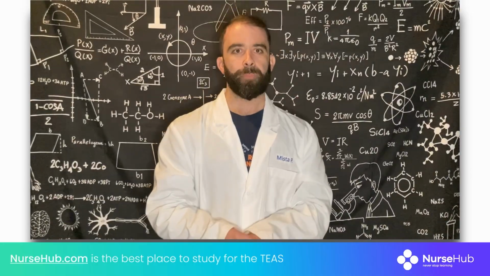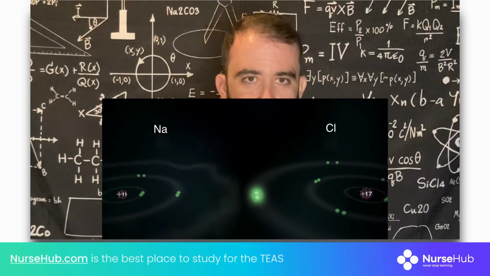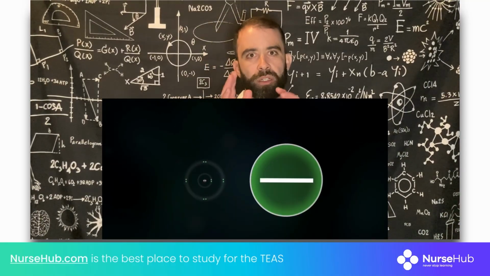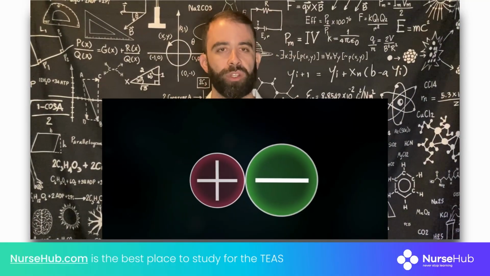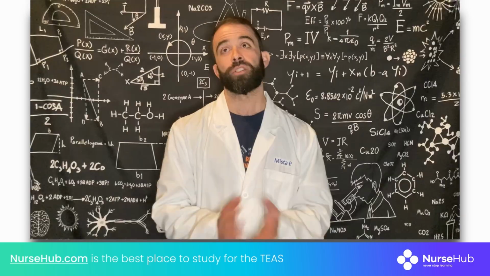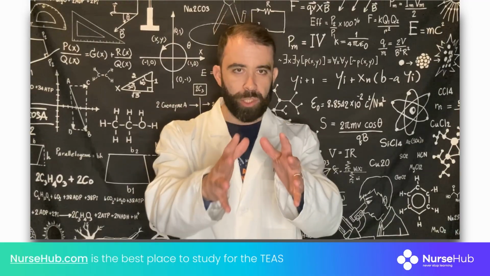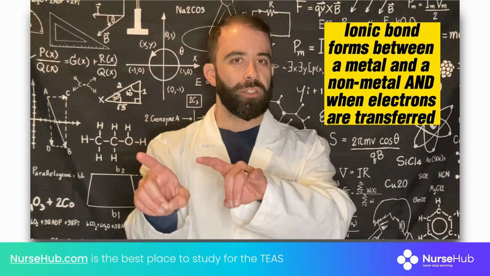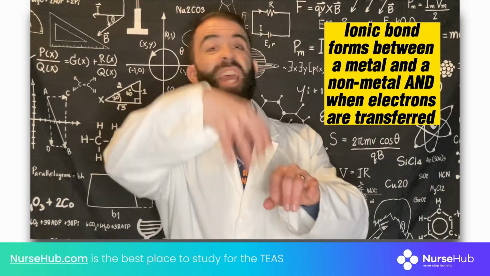Easy examples of ionic bonds. Table salt, sodium chloride. Sodium is a metal, 1 valence electron. Chlorine, 7 valence electrons. All chlorine needs is 1, takes that electron away, boom. That's an ionic bond. So, generally speaking, an ionic bond is when you have a metal combining with a nonmetal, because the nonmetal just takes those electrons away.